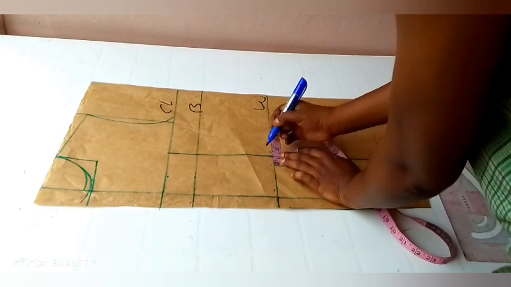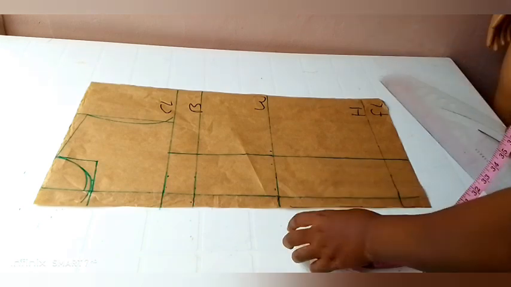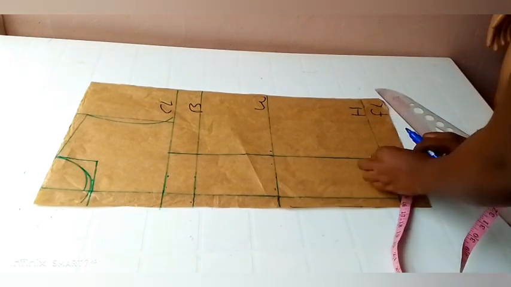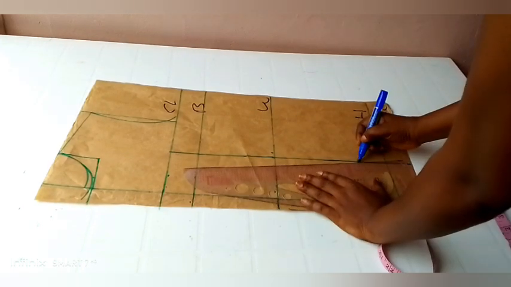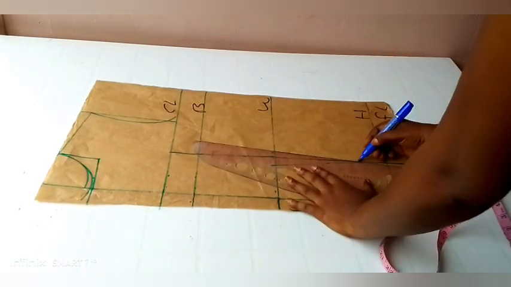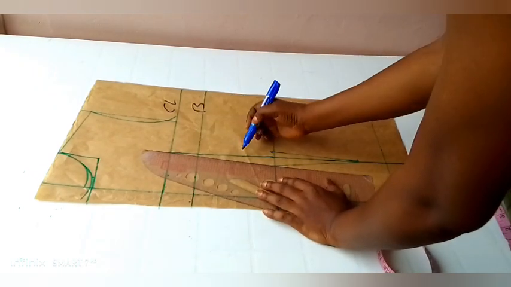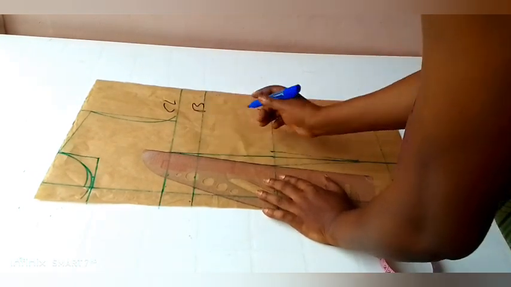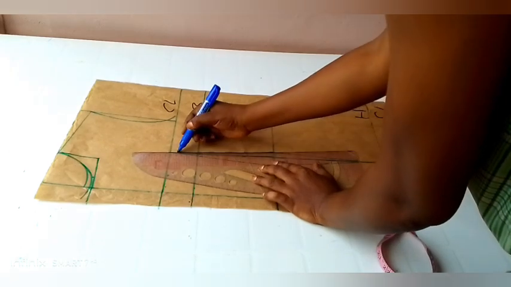Now to mark my dart on the waistline, I'm going to be deducting half an inch at both sides of the waistline. So I mark shoulder to bust, shoulder to waist, and shoulder to the hip line, then shoulder to the full length. Okay, there's no under bust at the back. I'm going to go ahead and connect my dart line diagonally like this.